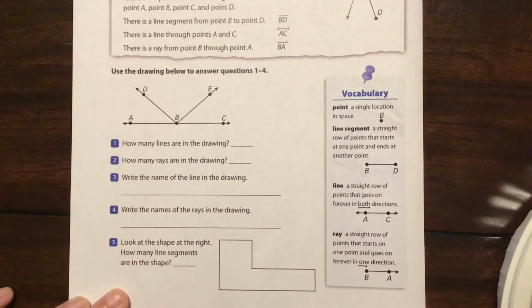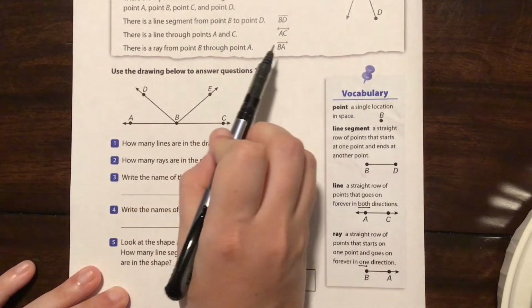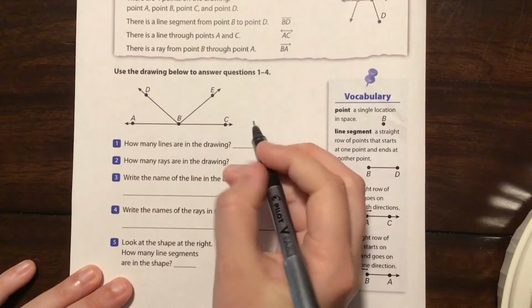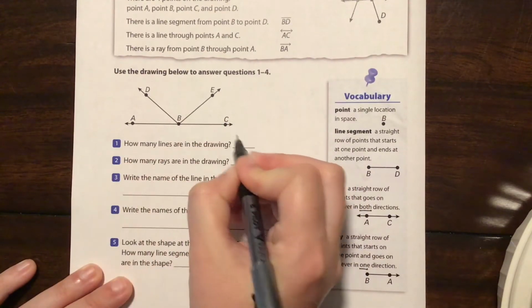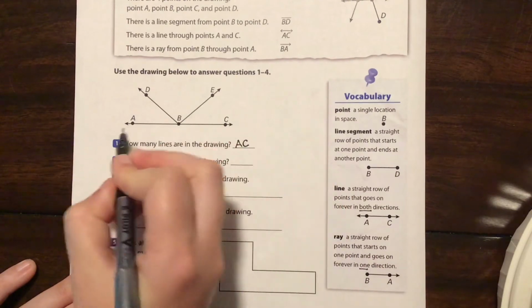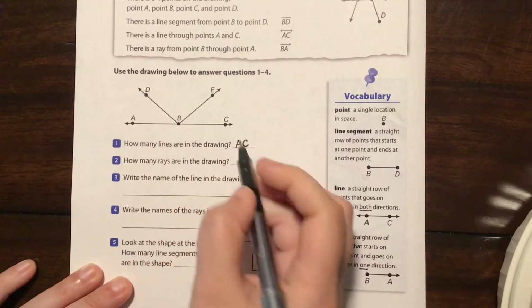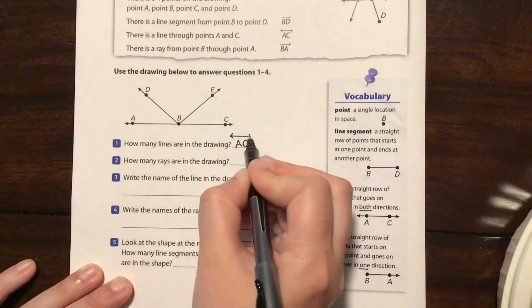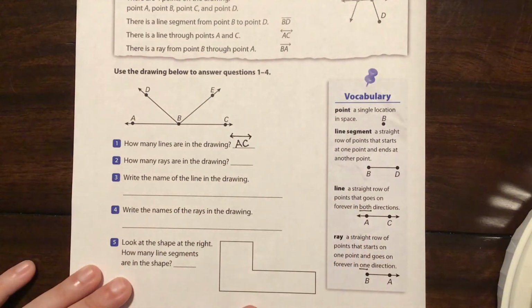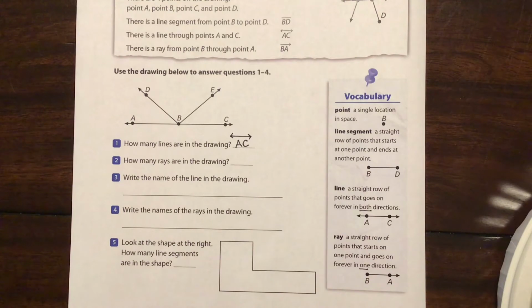And you'll write a line just like they wrote it up here at the top. So you write the 2 letters, the part where it starts and the part where it ends, which would be A over to C, and then you label it on top with a very small line. And remember to put arrows on both ends. That's what tells us that it is a line.